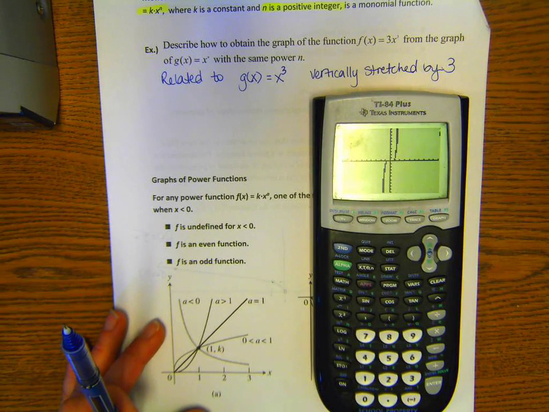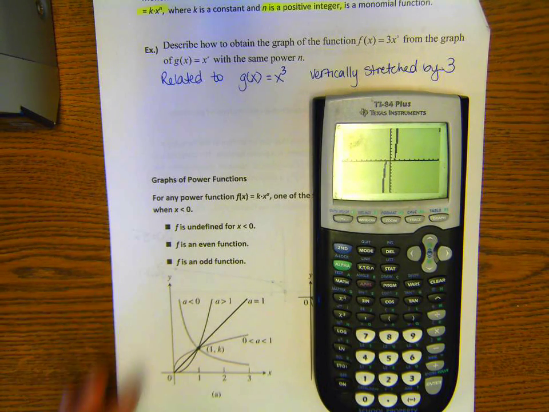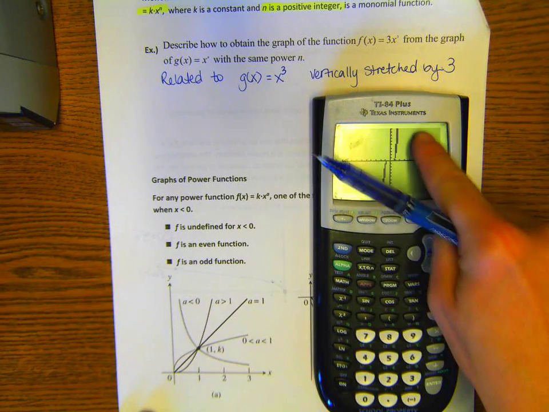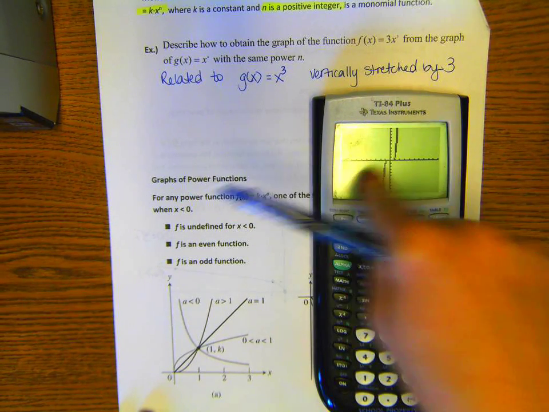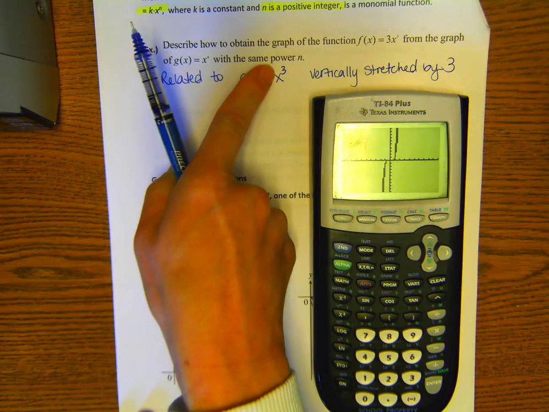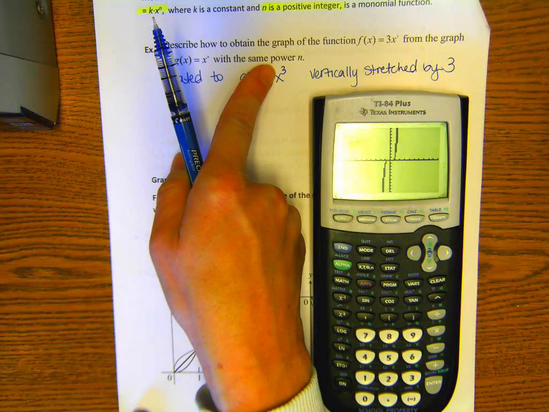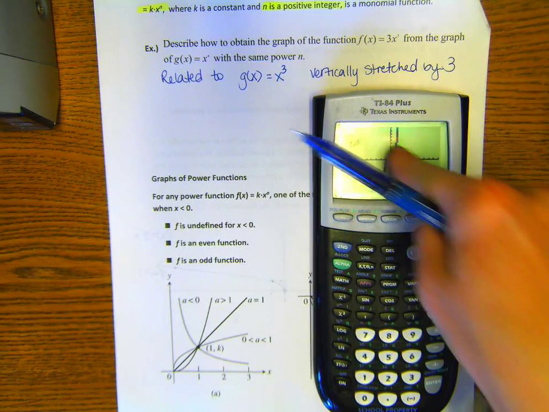Okay, let's make a little generalization then. If it is an odd monomial function, what quadrants does it show up in? 1 and 3. What if I change the coefficient to be a negative number? Then it would go to 2 and 4. Okay, just throwing that out there.